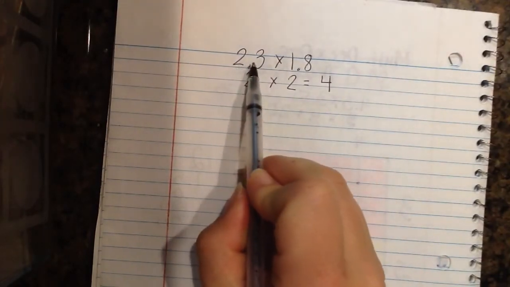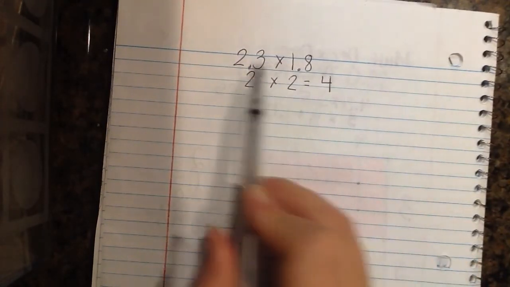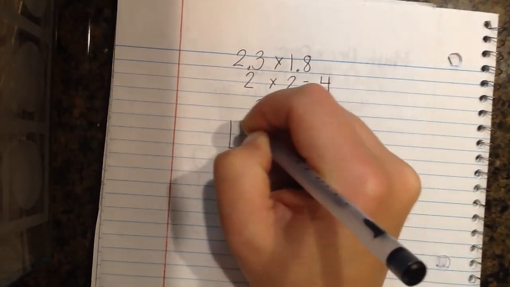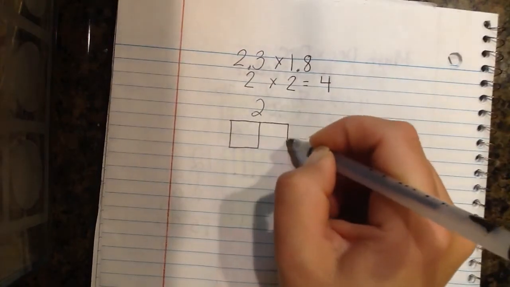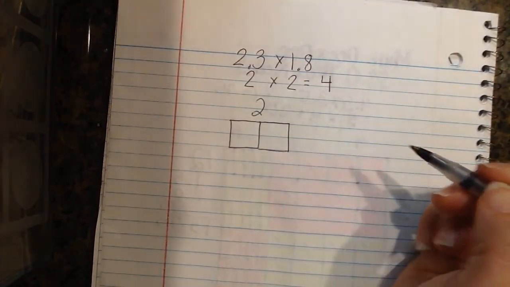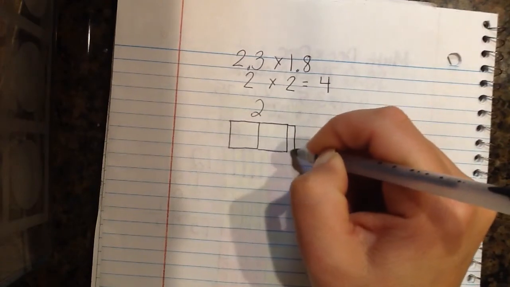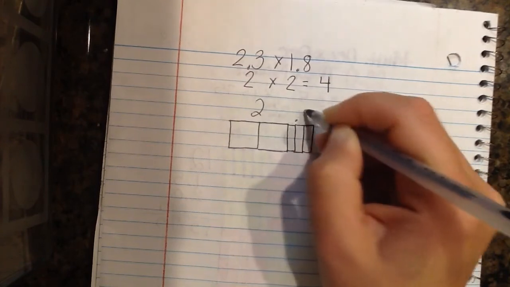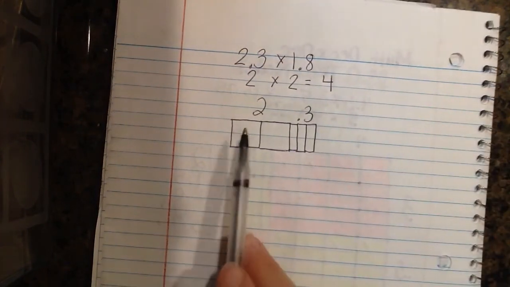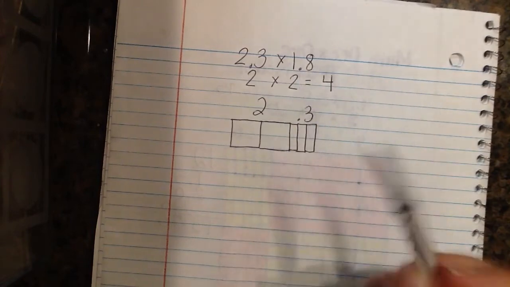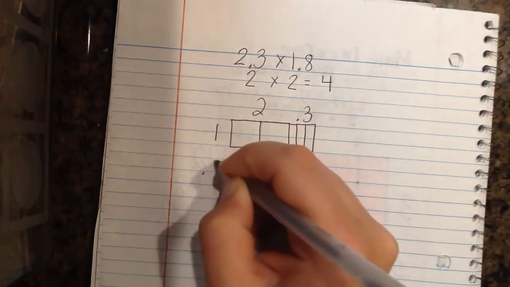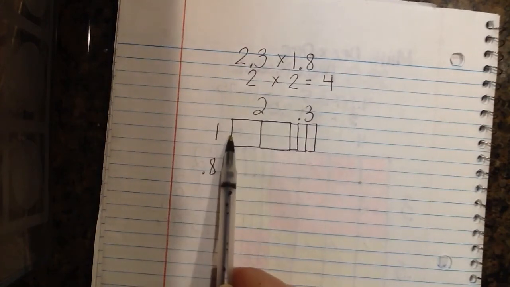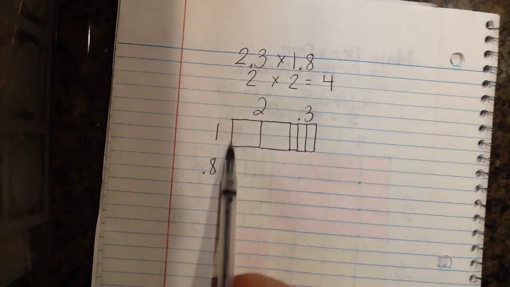So let's start this. 2 and 3 tenths. What I'm going to do across the side: first I have to deal with my 2. 2 holes. 1, 2. My 3 tenths I'm going to put right next to it. 1, 2, 3. 3/10. 2 holes and 3/10. Now on this side, I'm going to do my 1 and 8/10. I already had my 1 hole, so I don't have to do anything else. My 1 hole is already here.